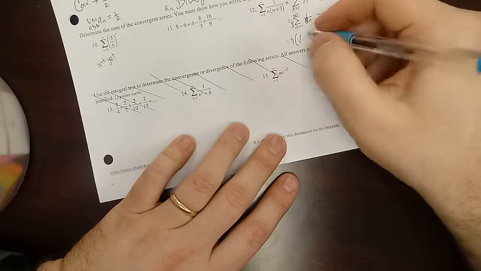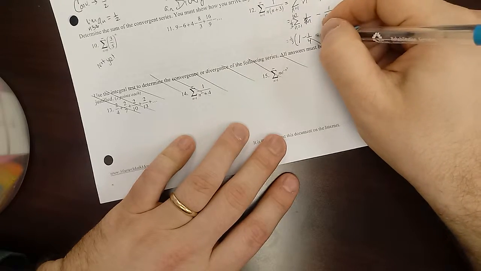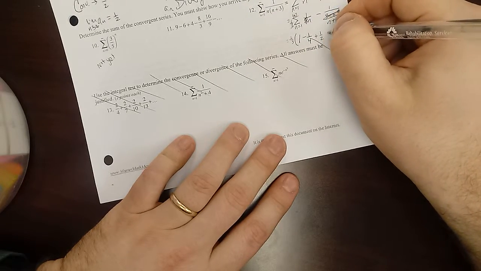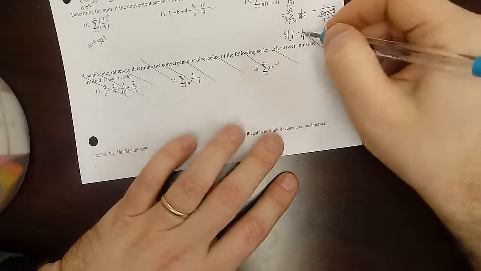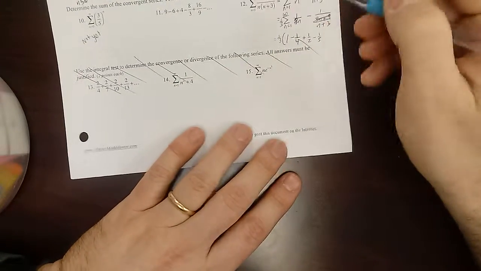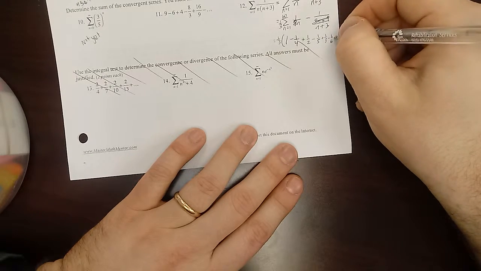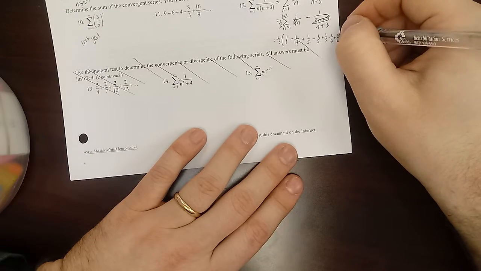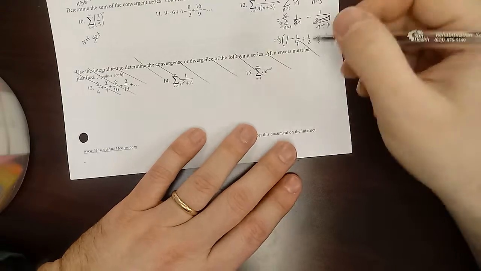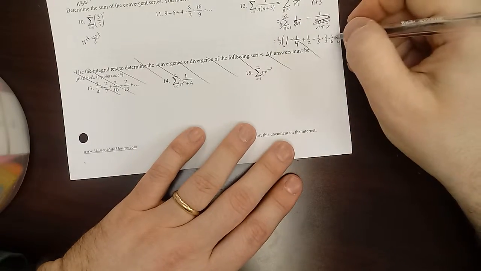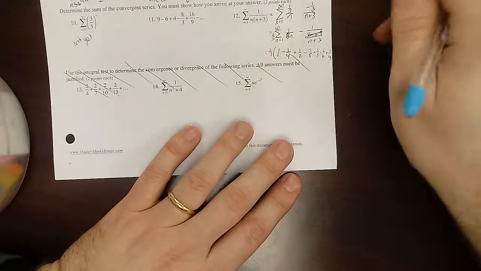So then we get 1/1 minus 1/4 plus 1/2 minus 1/5. So a fourth is where they're going to start canceling. Plus 1/3 minus 1 over 6 plus 1 over 4. And we know that everything from there on out is going to cancel. And if that doesn't make sense, write a few more terms out.